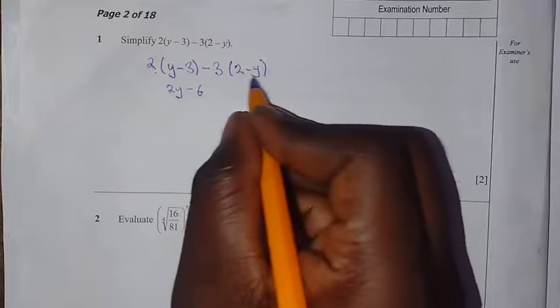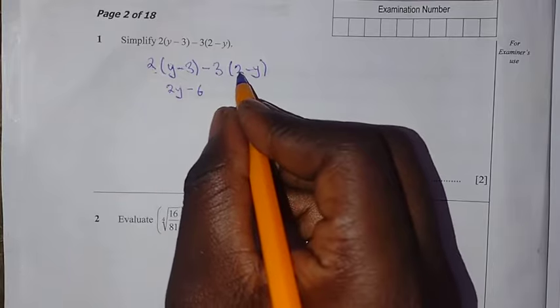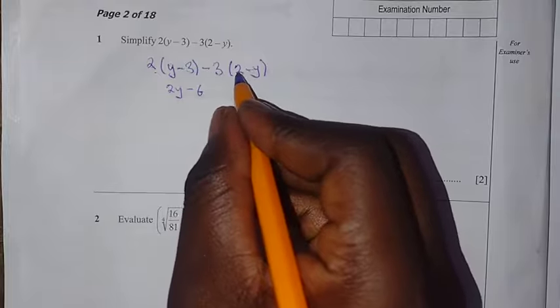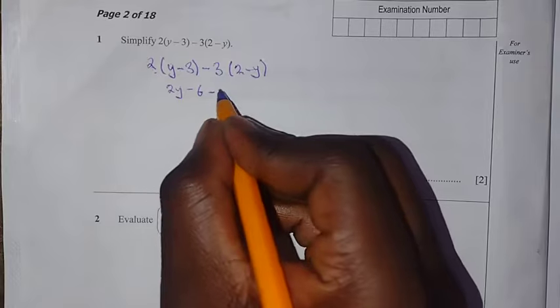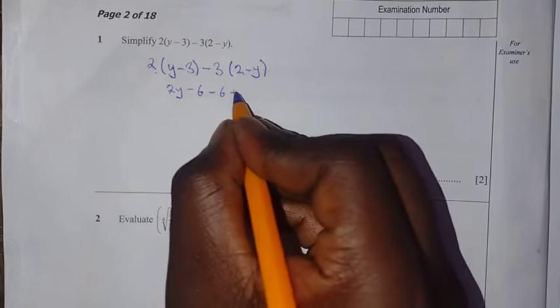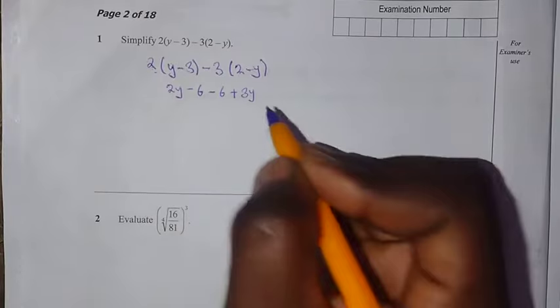What is outside these brackets is a negative 3. So this negative 3 will multiply positive 2. Again, negative 3 will multiply negative y. So negative 3 times positive 2, you get negative 6. Then negative times this negative, you get a positive. 3 times y, you get 3y.